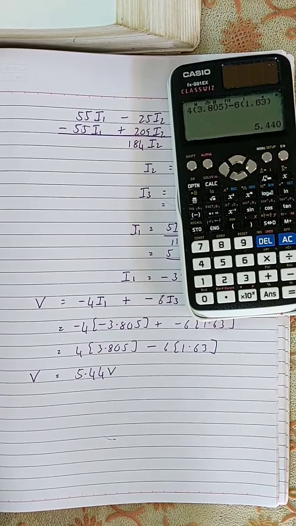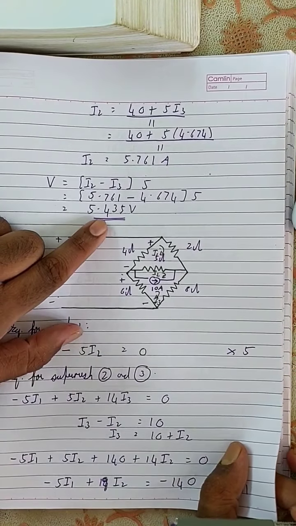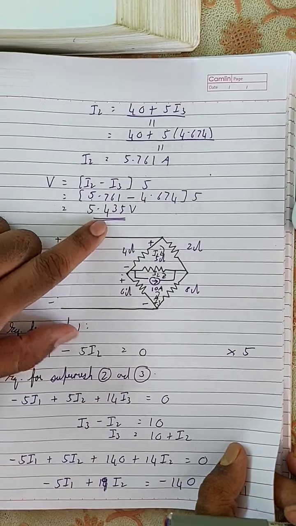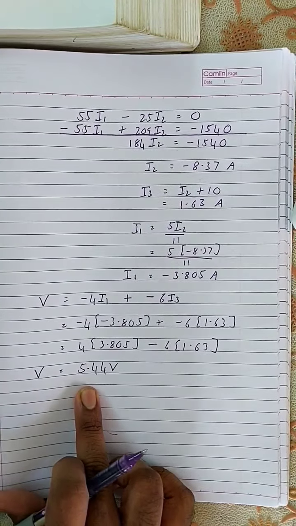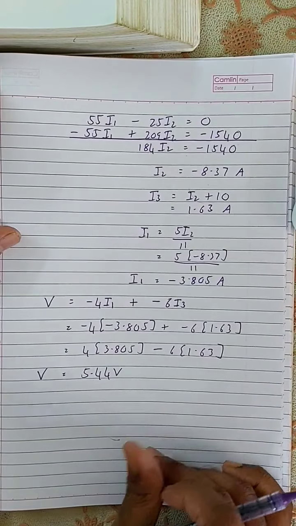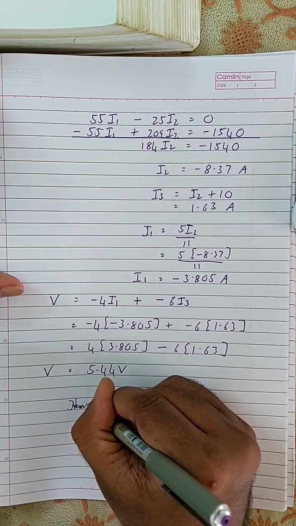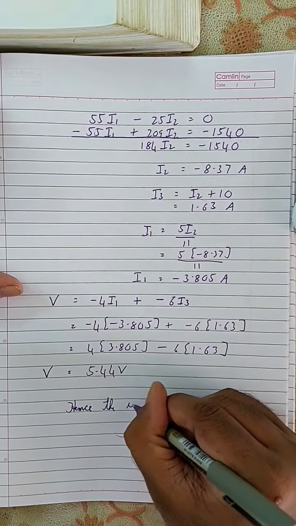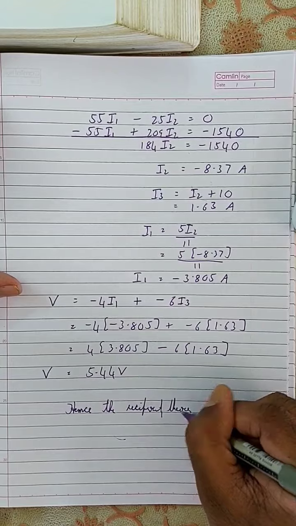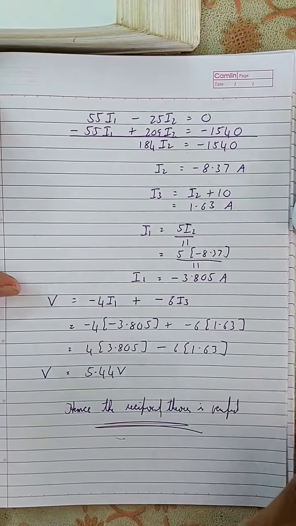So in the previous circuit, what is the value of voltage? We got the answer as 5.435. Here it is 5.44. So a slight difference, right? Which means both of them are almost the same. So in that case, hence the reciprocity theorem is verified. Okay.